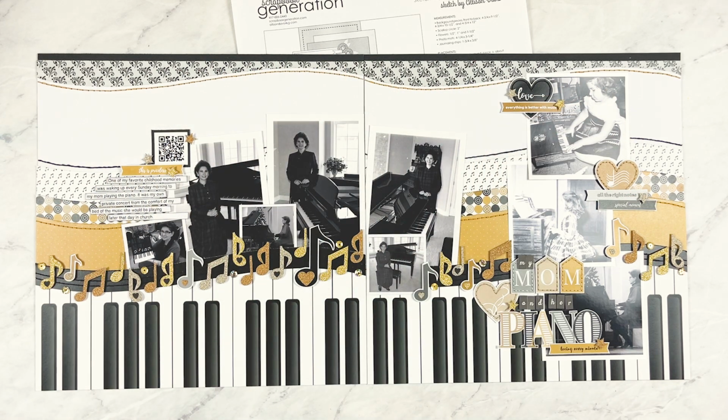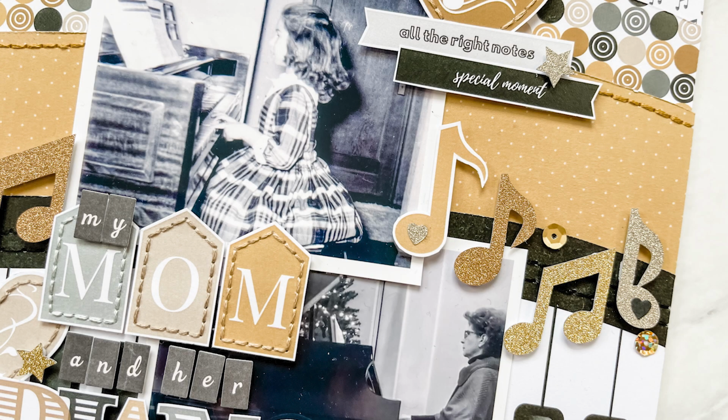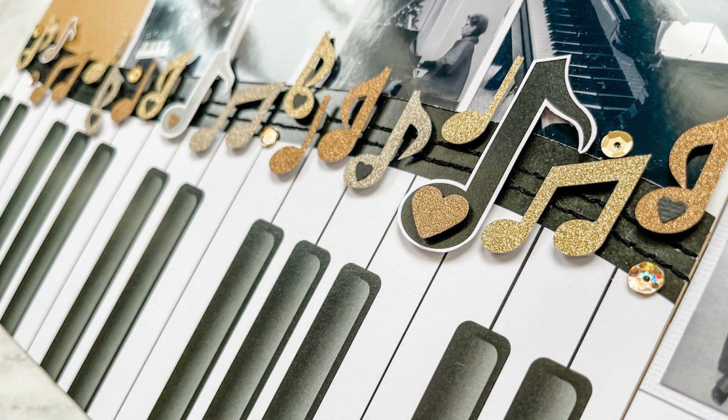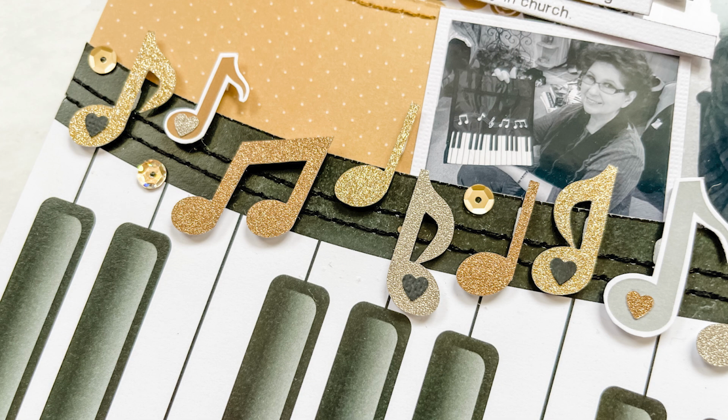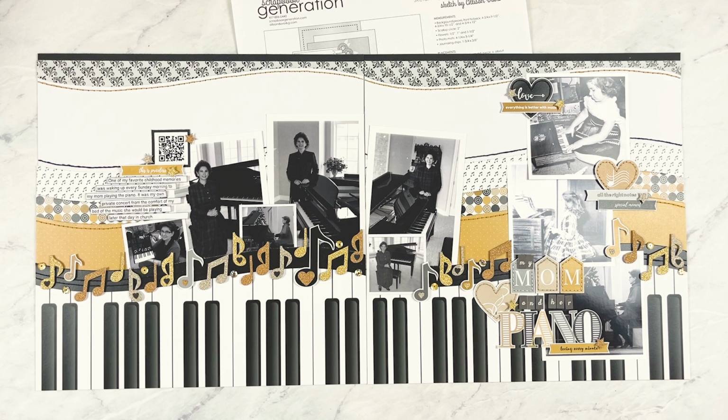Then to go with my music theme, I swapped out those butterflies on the sketch for glittery music notes and sequins. I used my Silhouette to cut out the music notes, and then I adhered them with foam adhesive. I also added a little punched heart on some of the notes. There's also some stitching on the black line behind the notes, but it's kind of hard to see in pictures and video.